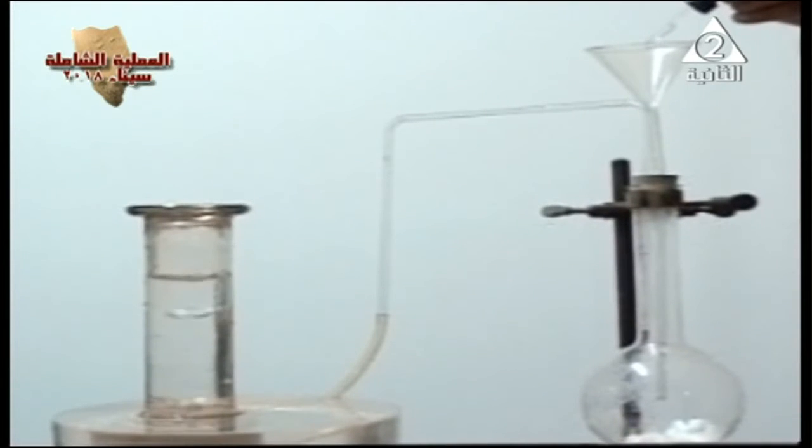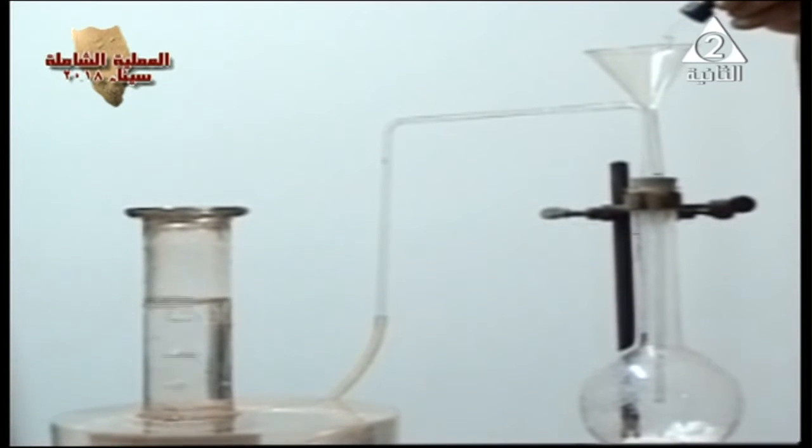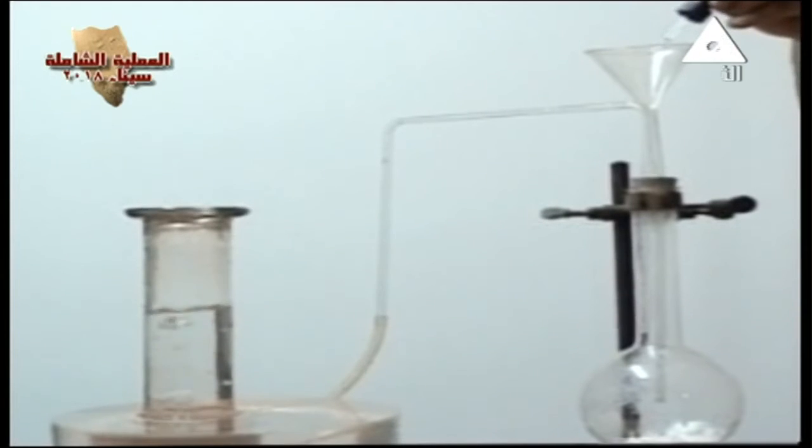As shown on the screen, water is dropped over calcium carbide and the acetylene gas is collected above the water. Acetylene gas is lighter than water, so it is collected above the water as shown on the screen.